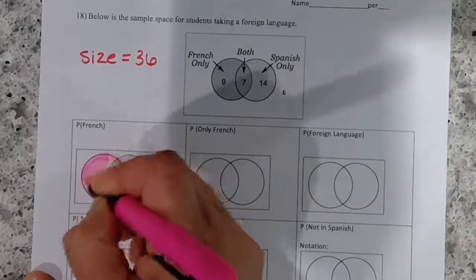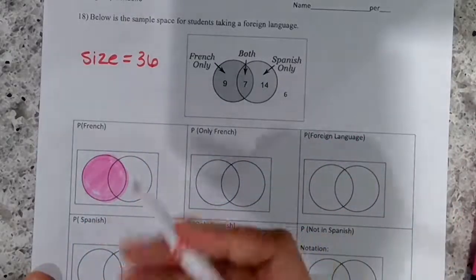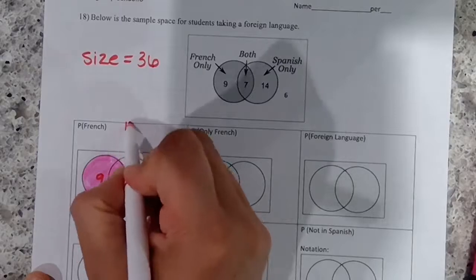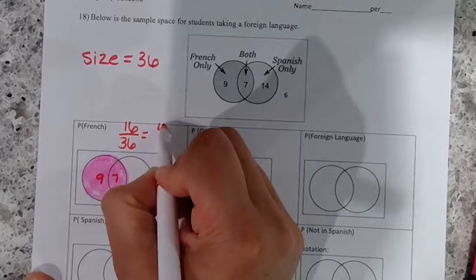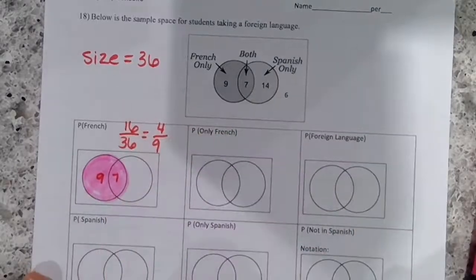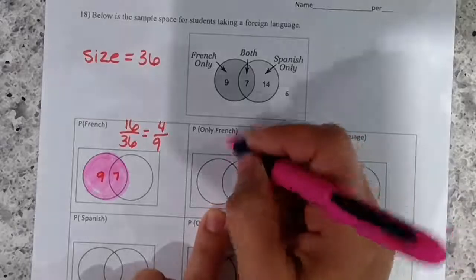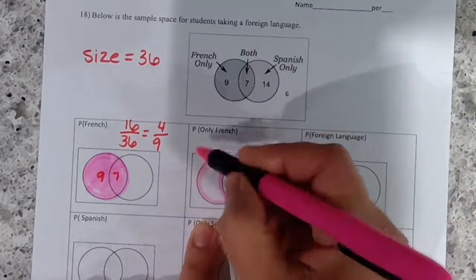It'll help you for later. So the probability of somebody taking French is going to be 16 out of 36. Go ahead and reduce it. Probability of only French, well, that was easy. They already told you. Only French was just this.